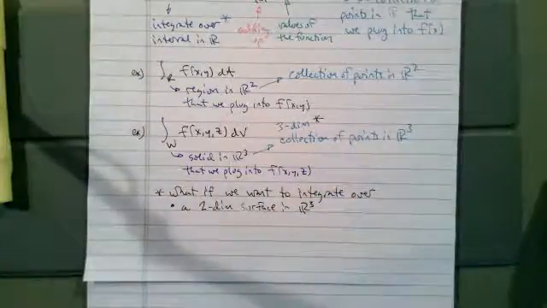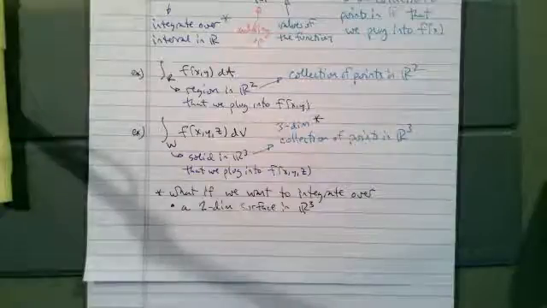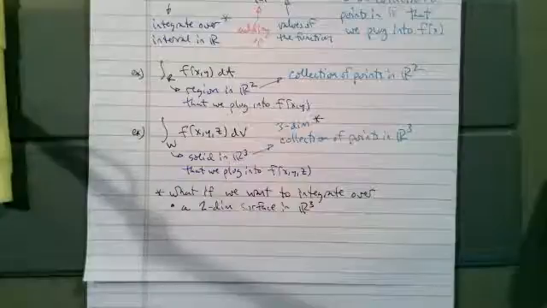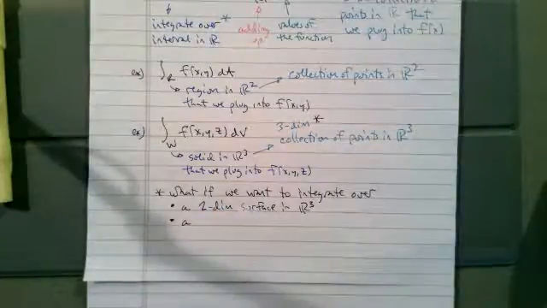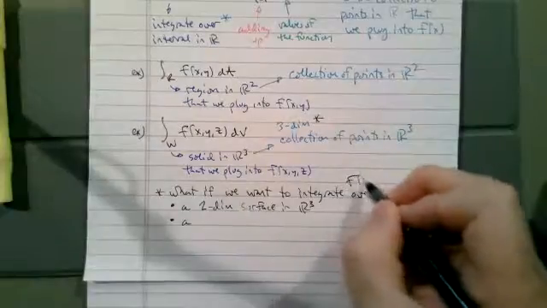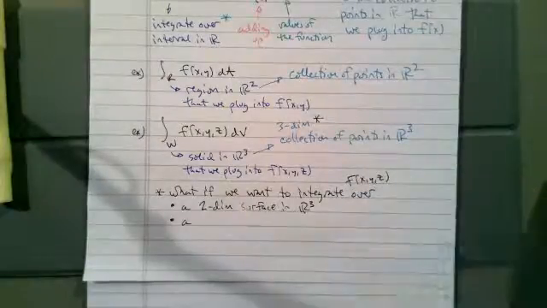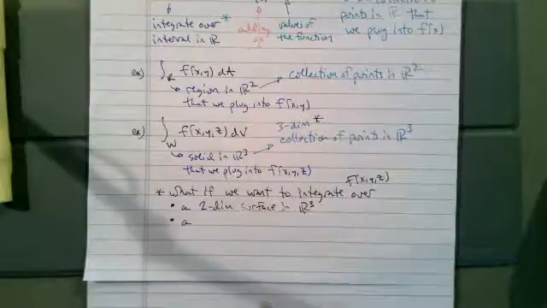Instead of integrating over an entire sphere, all the points on the interior, what if we just wanted to integrate over a surface in R3, the surface of that sphere? Or what if we wanted to integrate a function of 3 variables over a one-dimensional curve in R3?